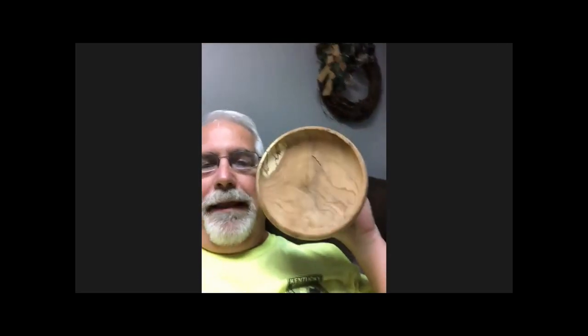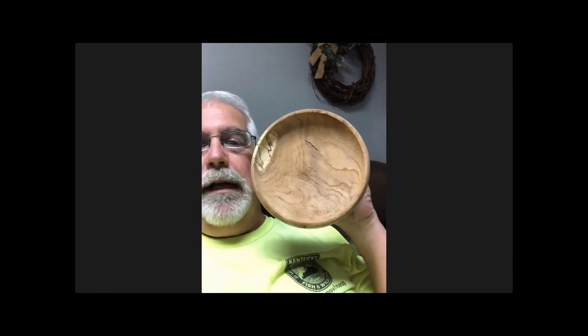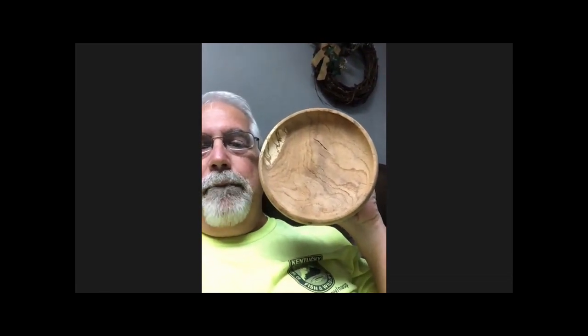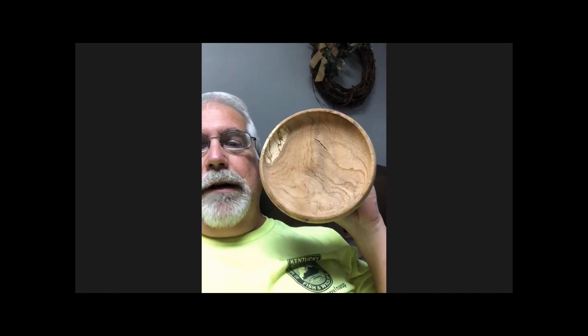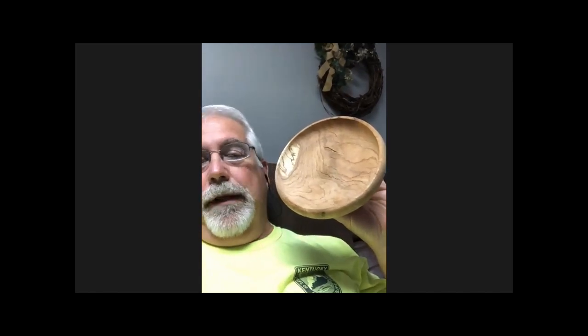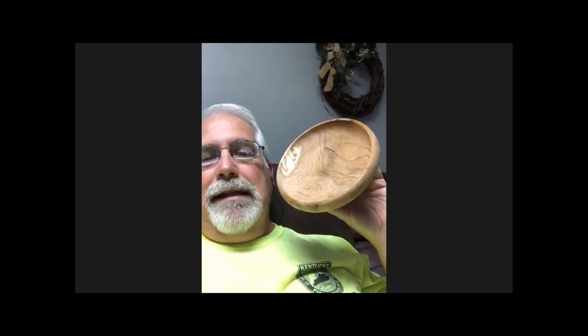It's red oak, I think. He said oak, but I think it's red oak. Anyway, he turned it to this point and was going to throw it in the fire pile. And so I volunteered. I said, if you want to, it's up to you. If you want to, send it to me. I'll take a look at it, see if there's something I can do with it. So he sent it to me, and this is what I saw when I opened the box.